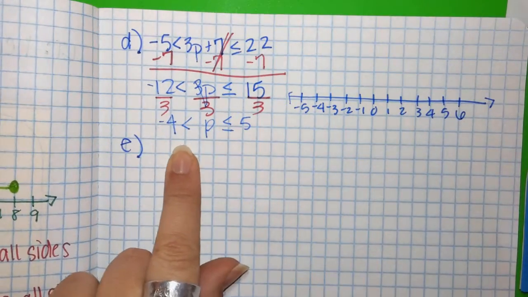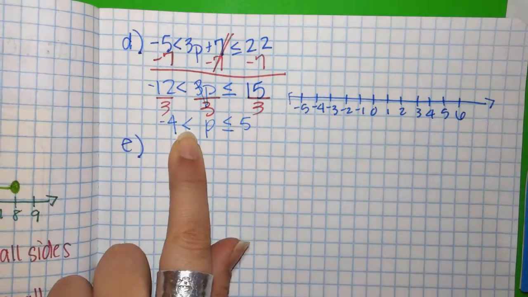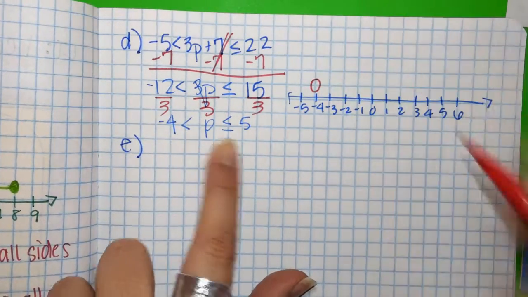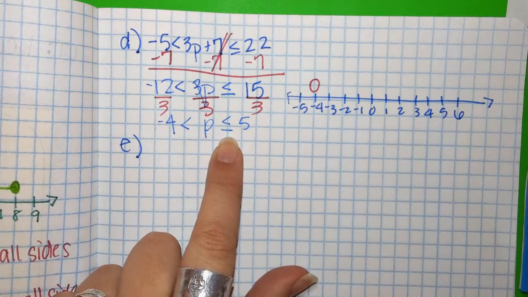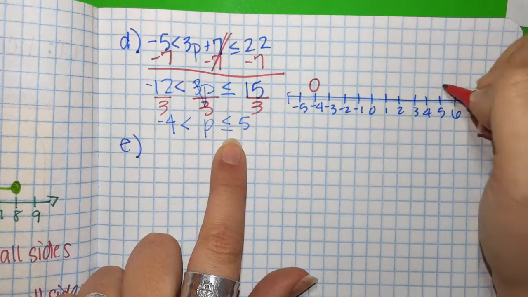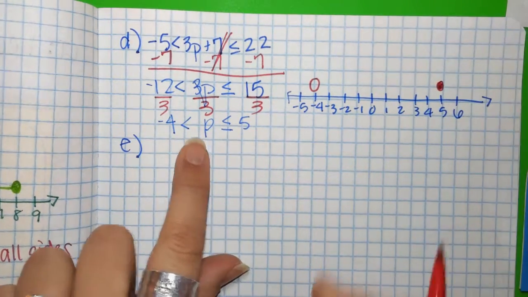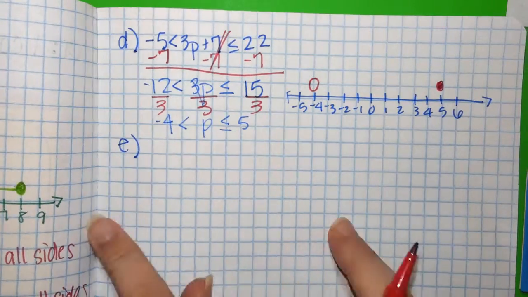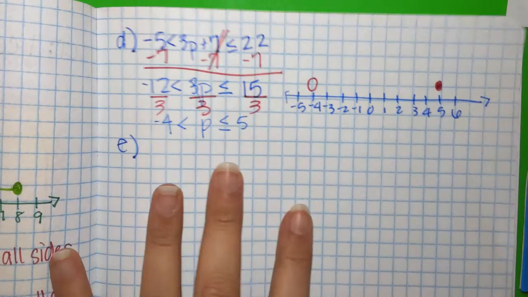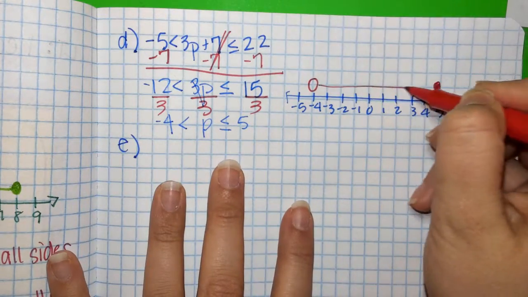Open or closed circle on -4? Open. Abierto. Círculo. Open or closed circle? Cerrado. Closed. Now, P is in the middle. Am I going to connect or go opposite ways? Conectar. Connect. Connect the dot.